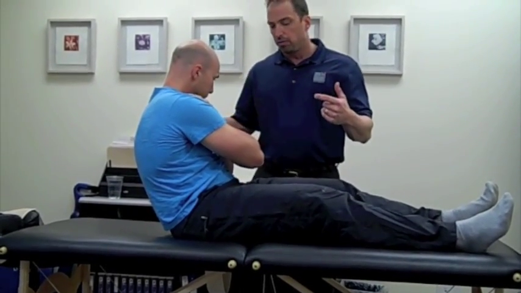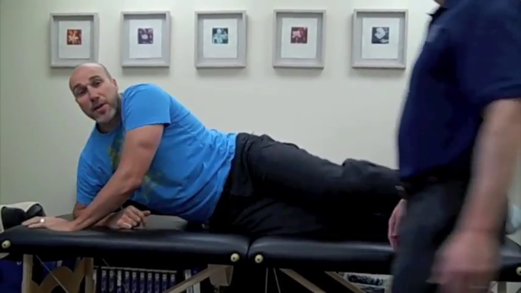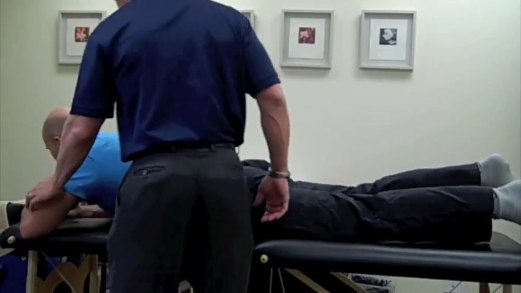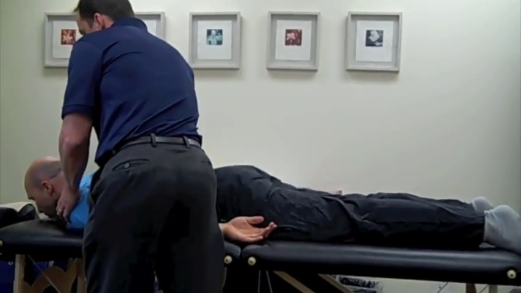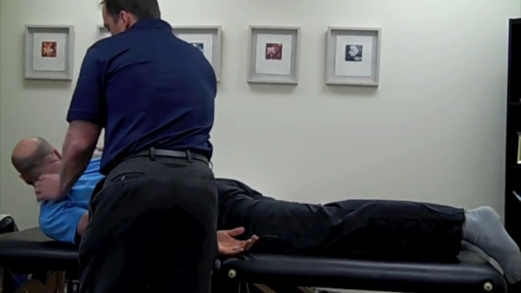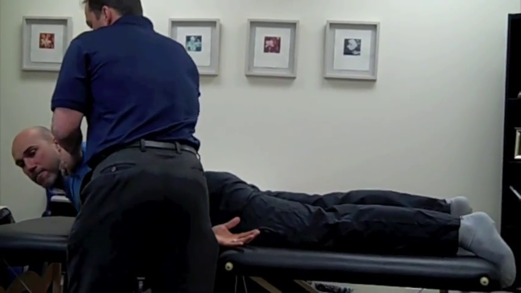So I'm going to go through, go ahead and flip over. I promise I'm not going to get naked for this session. Arms to the side, lift up here, rotate all the way, and I'm going to push down, and rotate the other way, I'm going to push down.